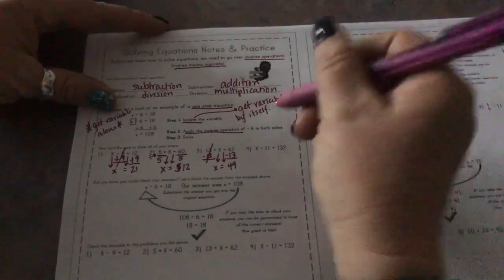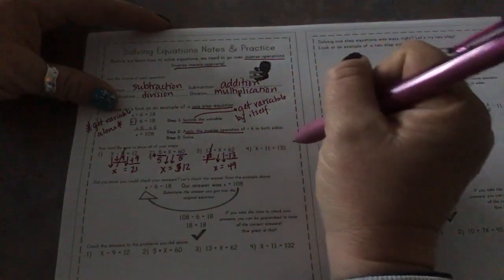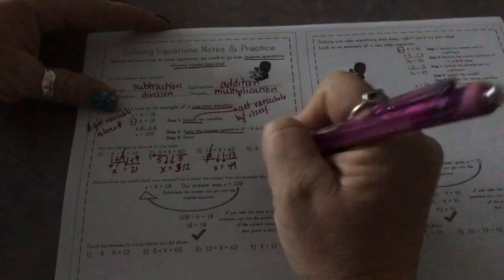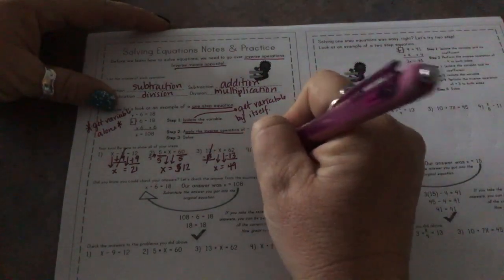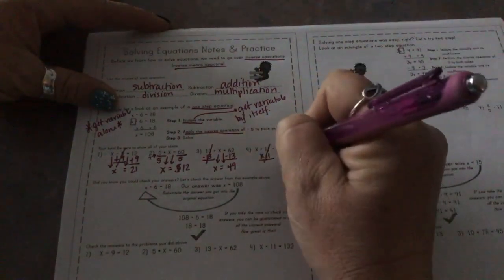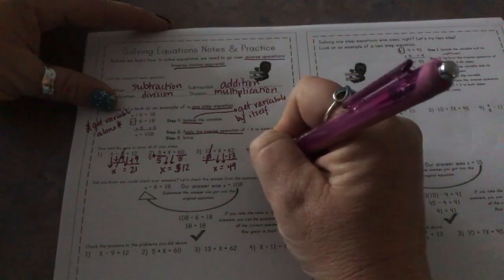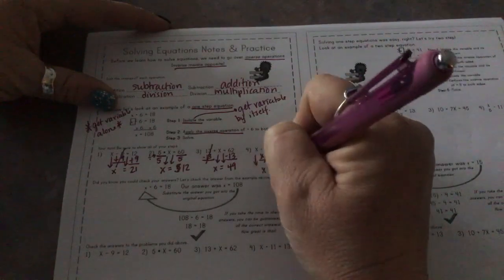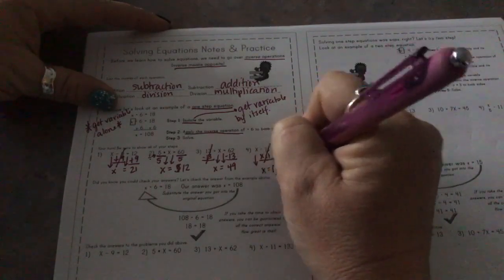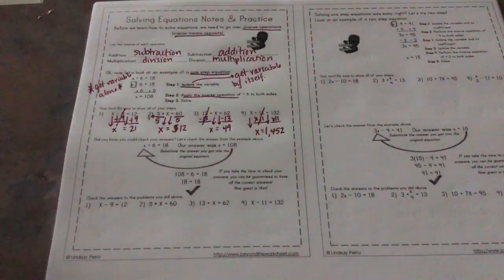All right, this last one is x divided by 11 equals 132. So the opposite of divide is to multiply. That cancels out. So I'm going to multiply that, and then I'm going to bring everything down. So x equals 1,452. So that is how essentially you would solve one-step equations.